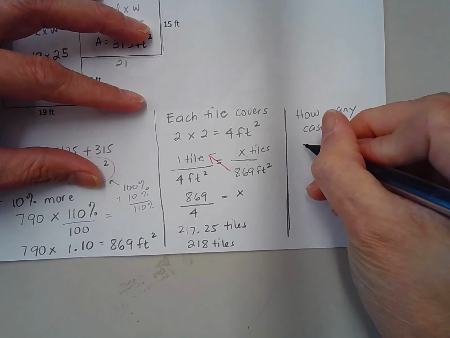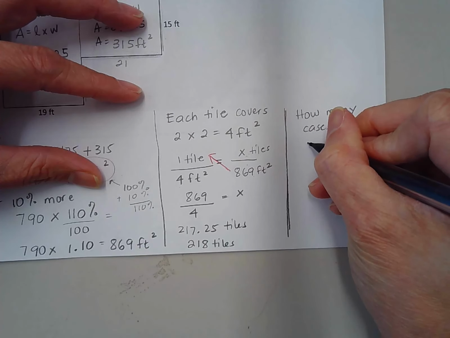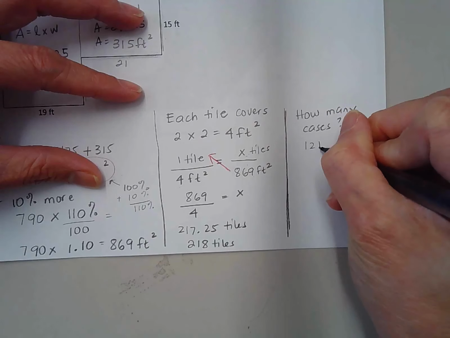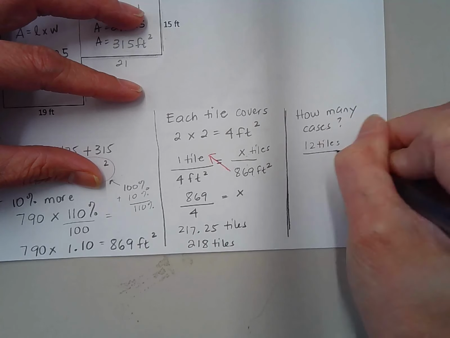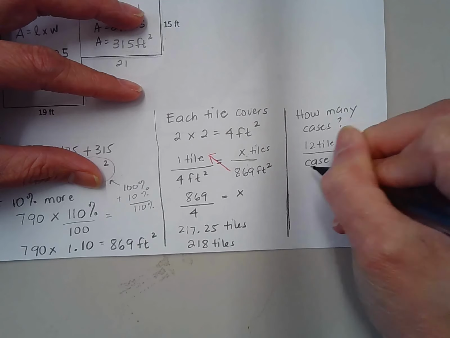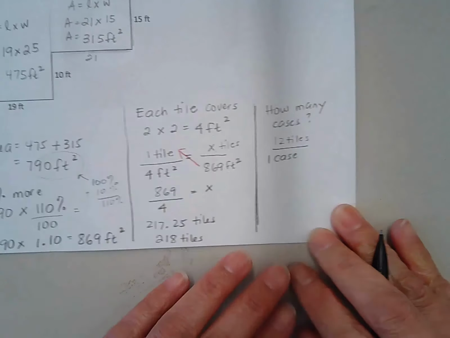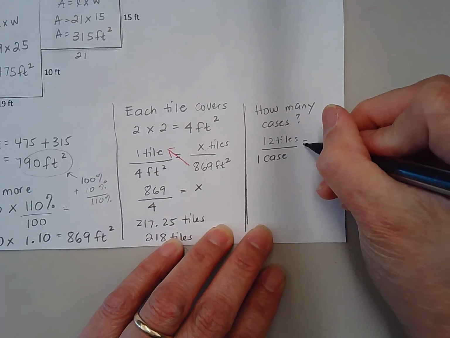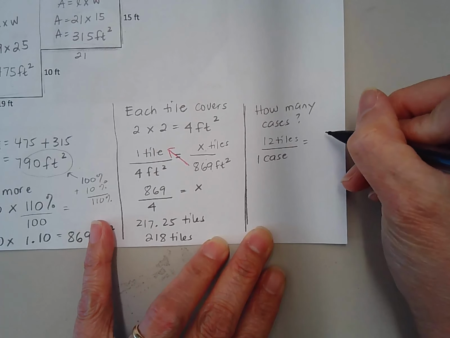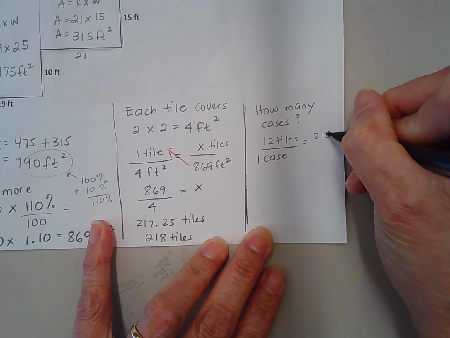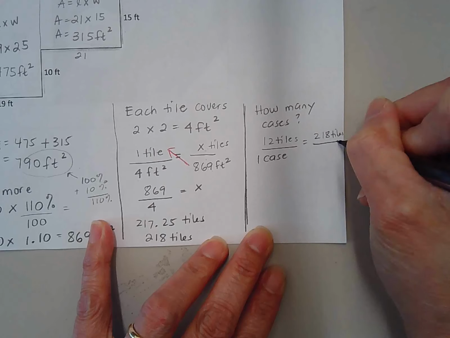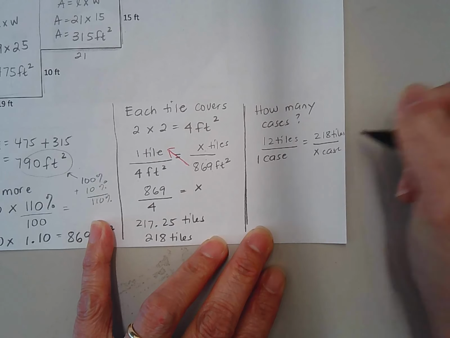It's going to be 12 tiles per one case, and then we have 218 tiles that we need. So how many cases is that?